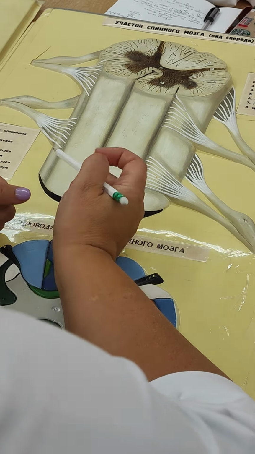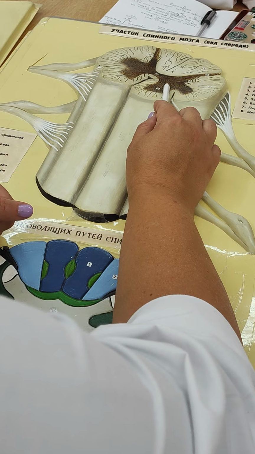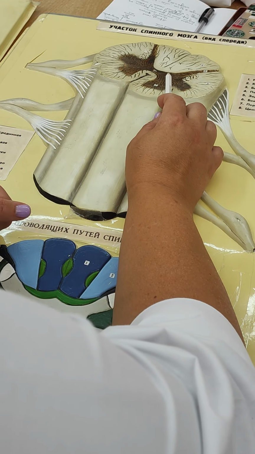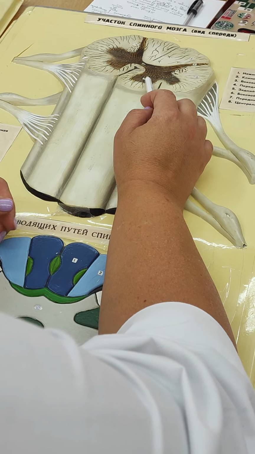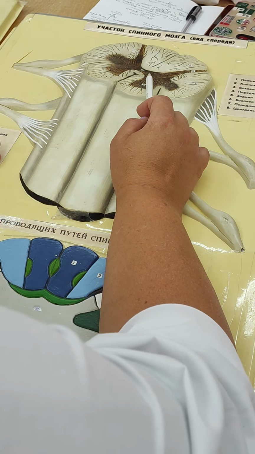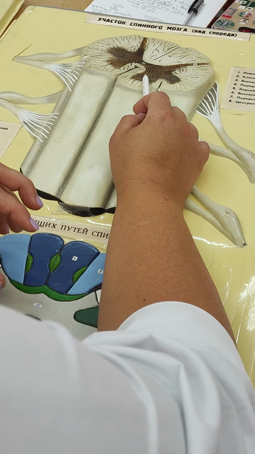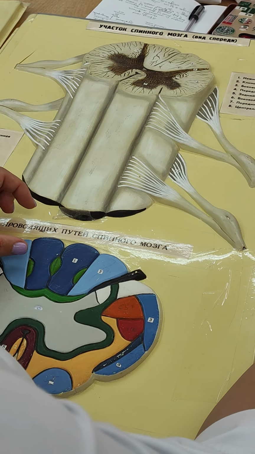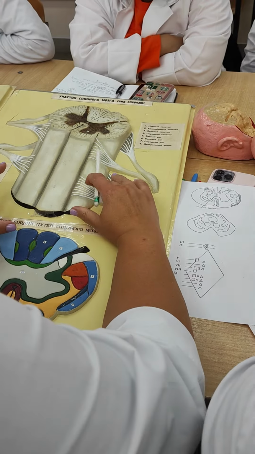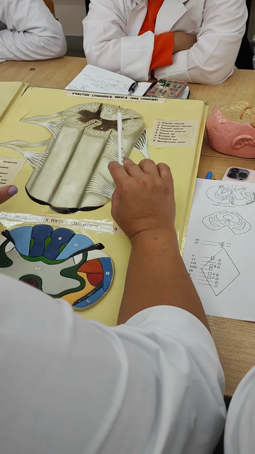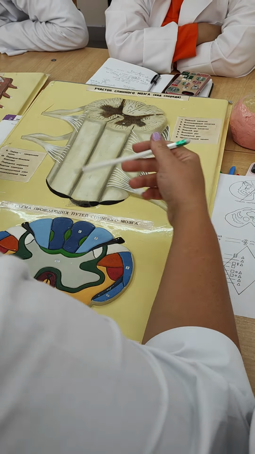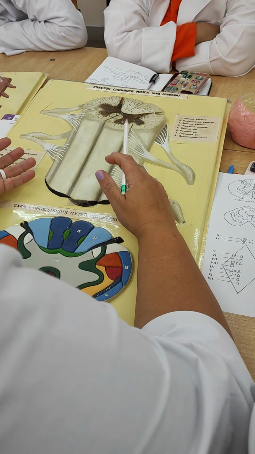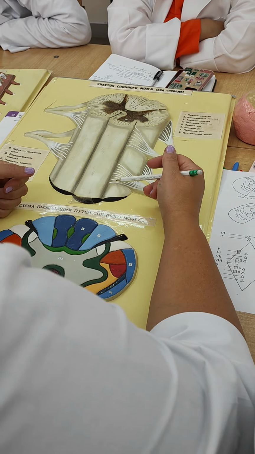Yes, correct. Everything is located in the gray matter. Also here are located not only neurons which have common shape, size, and common function, which group and form some nuclei, but also many disseminated cells. It means a lot of different cells, which mainly form that gray matter.